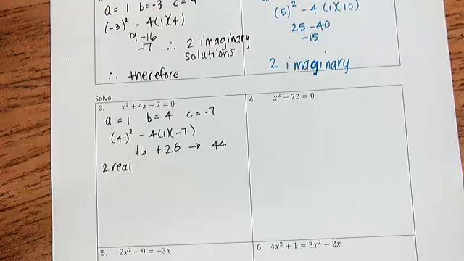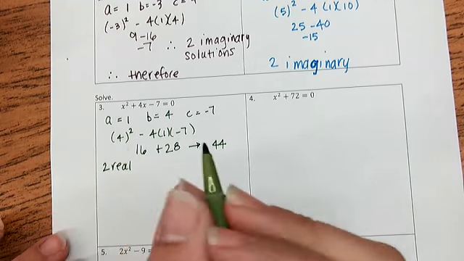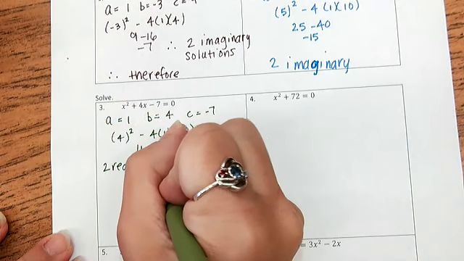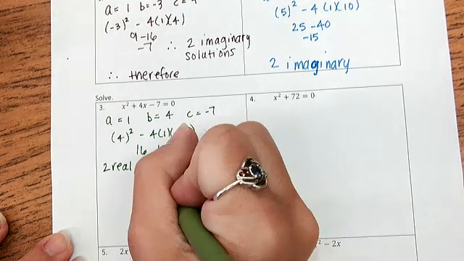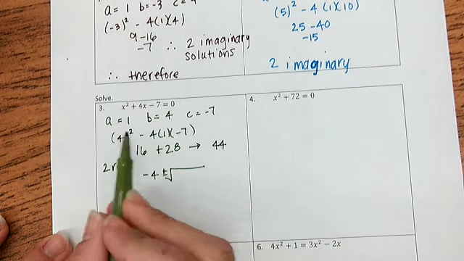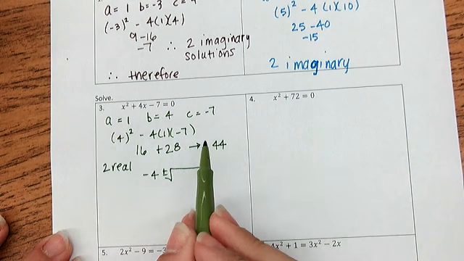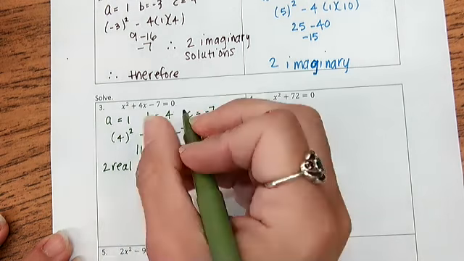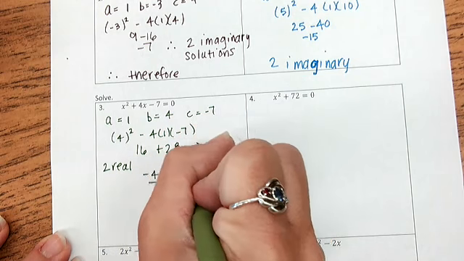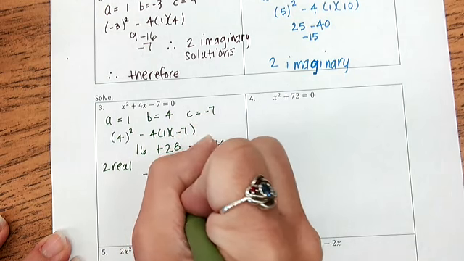Well, I've got half the quadratic formula done. So the quadratic formula, opposite of b, -4, plus or minus the square root of b squared minus 4ac, but you already did that. You just did b squared minus 4ac, and it was 44. So the quadratic formula is halfway done for you. All over 2a.